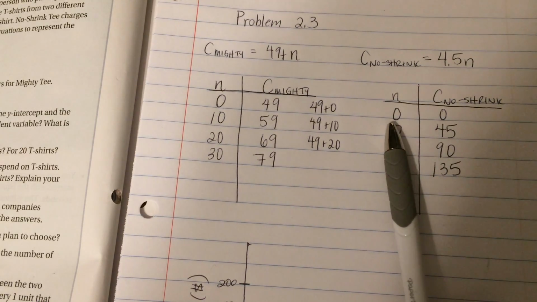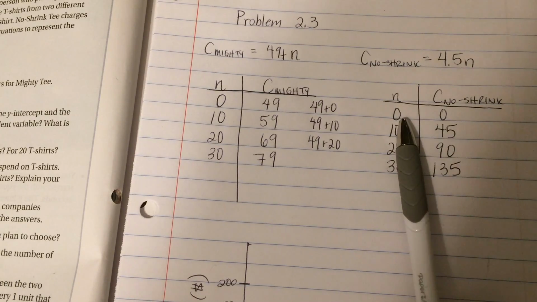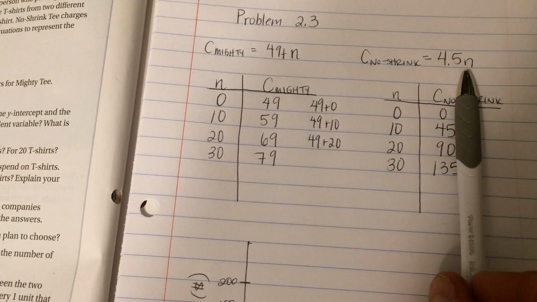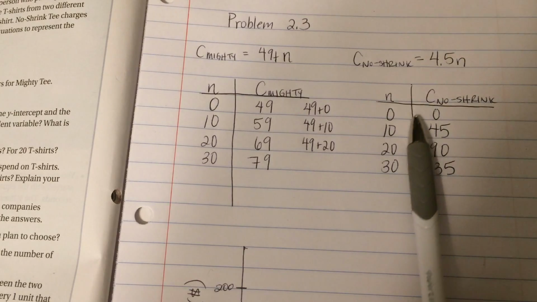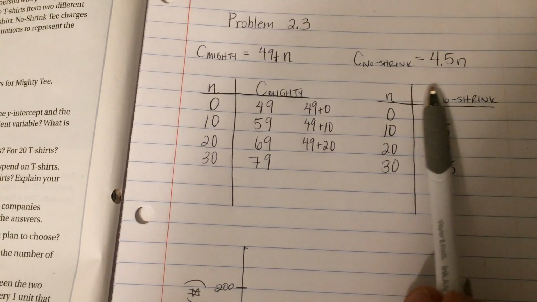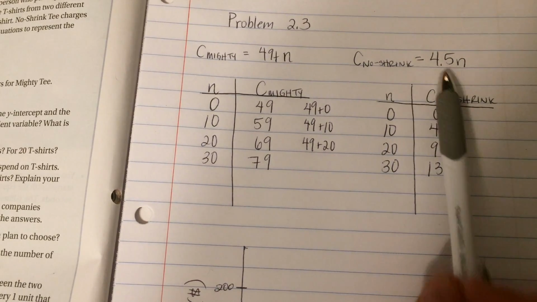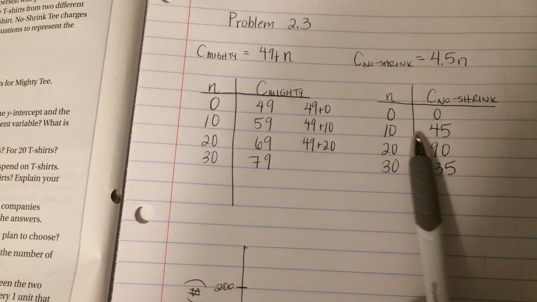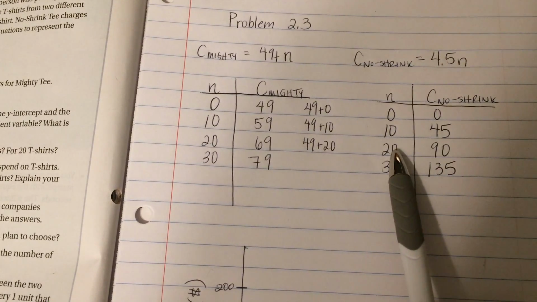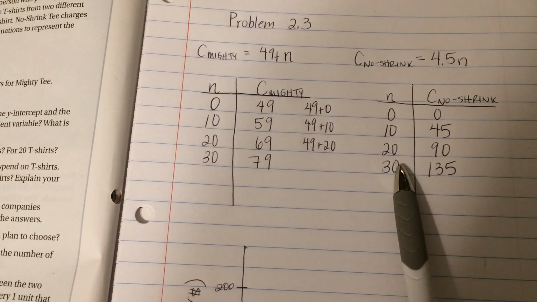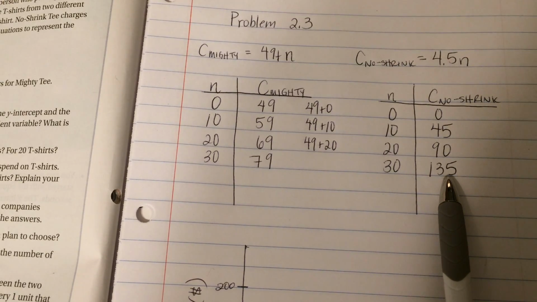For the other company, there's no upfront cost, the 0, 0. If we plug in 0, we get 4.5 times 0. And then it's $4.50 per t-shirt. So 10 times 4.5, that gives us $45. For 20 t-shirts, $90. For 30 t-shirts, $135.